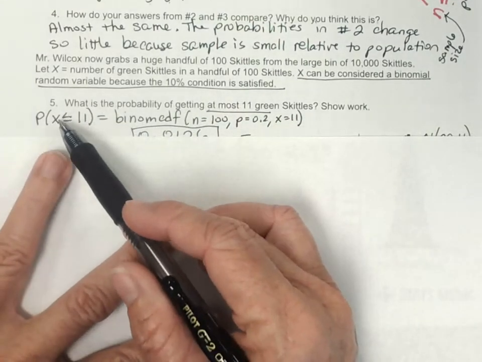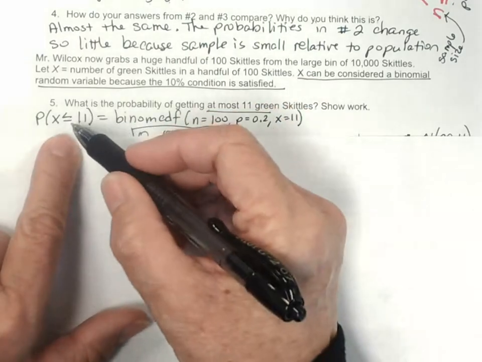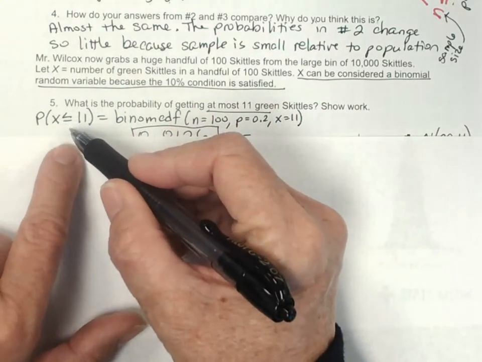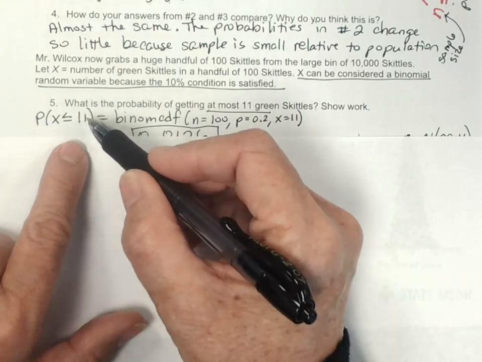So if I want to find the probability of having at most 11 green Skittles, I'm going to have to do the cumulative, because I want the probability of getting 0, of 1, of 2, of 3, all the way up to 11, and including 11.